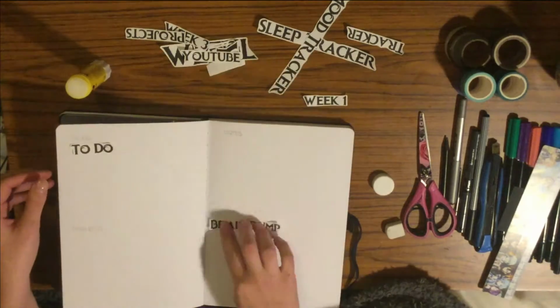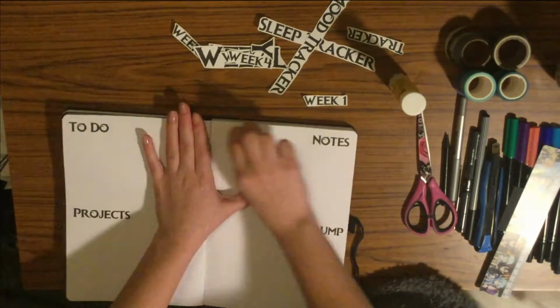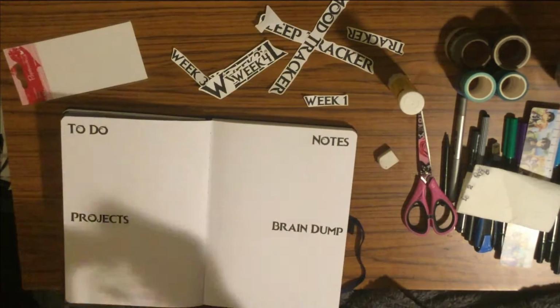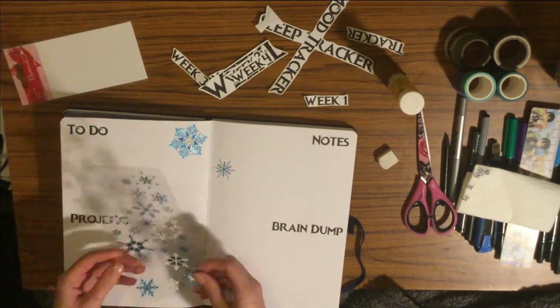So next spread we're setting up is my to-do, projects, notes, and brain dump spread. Now this spread is probably the easiest, simplest one I have.